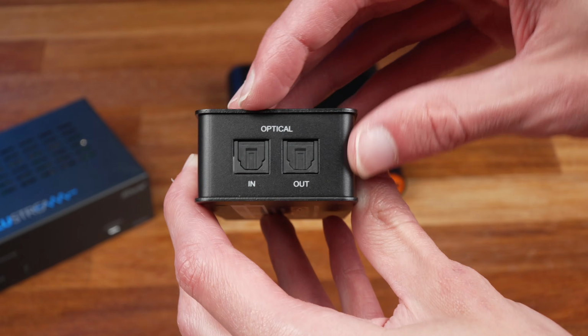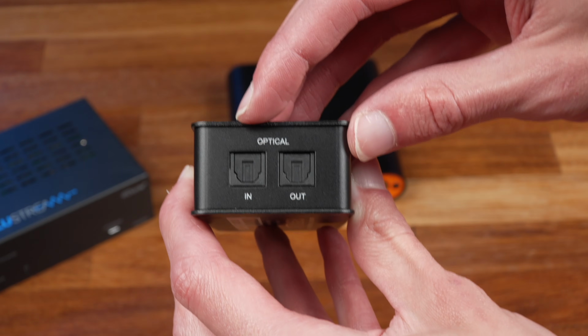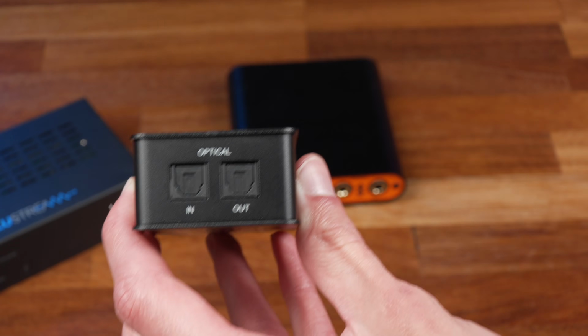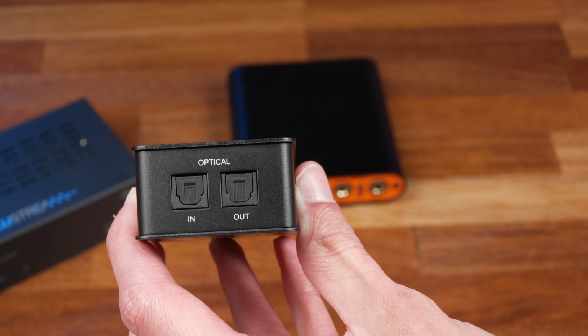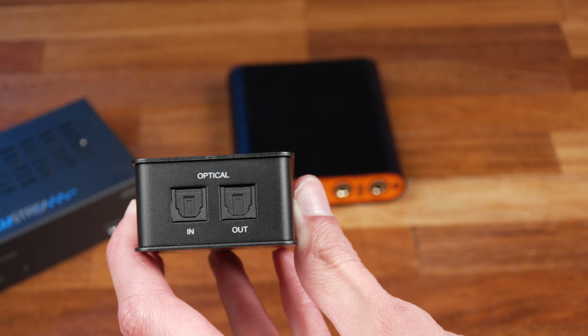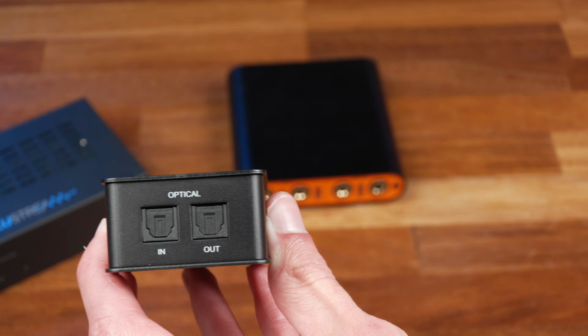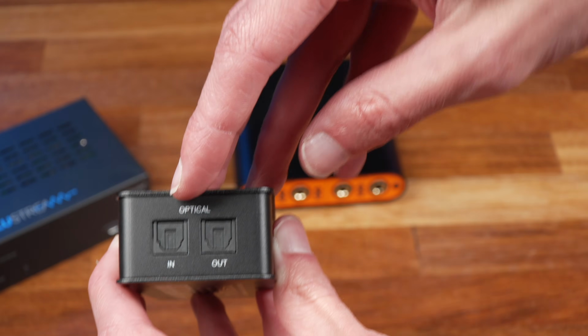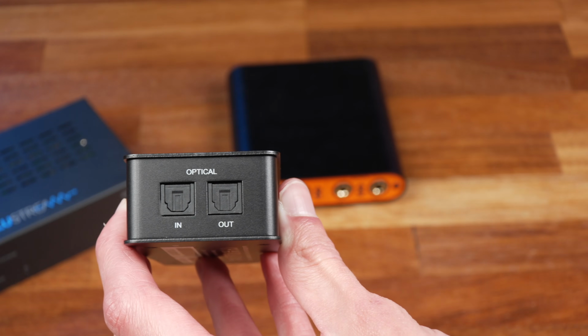As you can see, we have a pair of Toslink connectors for the audio, one labelled in and one labelled out. That's because these adapters can both send 2 channels of audio into the Dante network and also receive 2 channels of audio from the Dante network. Although in my setup I'm only going to be using this as an input device, so I'll be using the input port to send audio from the TV into the Dante network.